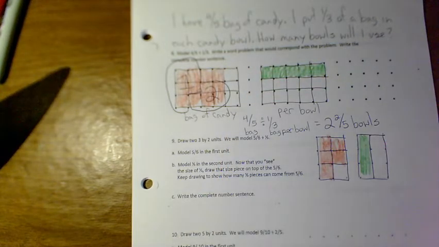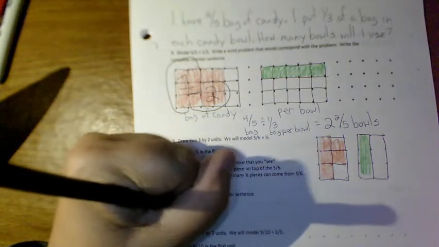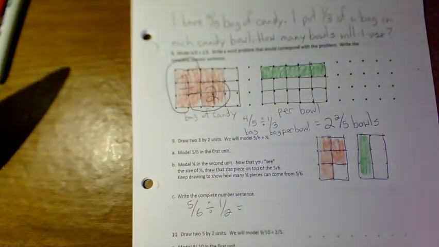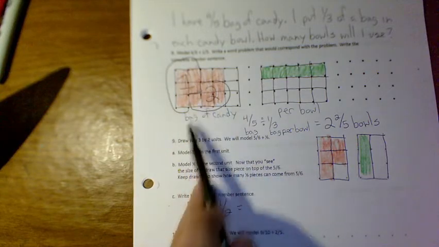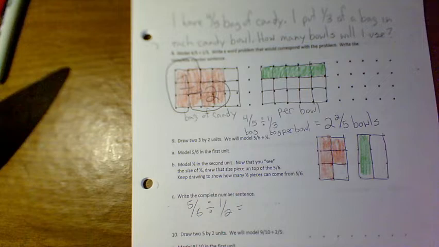It says, now that you see the size of 1/2, draw that size piece on top of the 5/6, and then keep drawing to show how many 1/2 pieces can come from the 5/6. So we have no context here, so we're just doing 5/6 divided by 1/2. In the past, I've just been circling the quantity. This time it just wants you to color, to reinforce this idea.